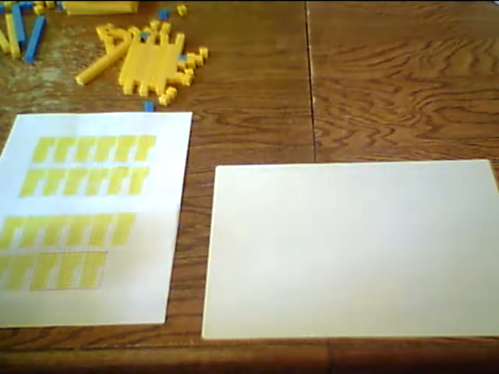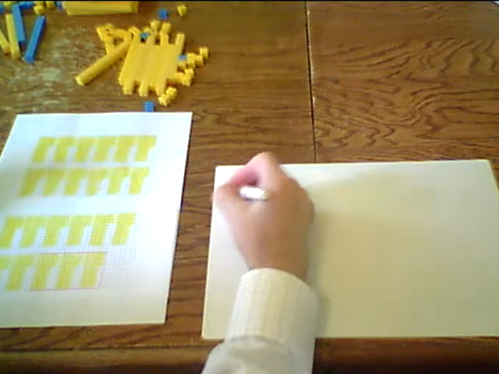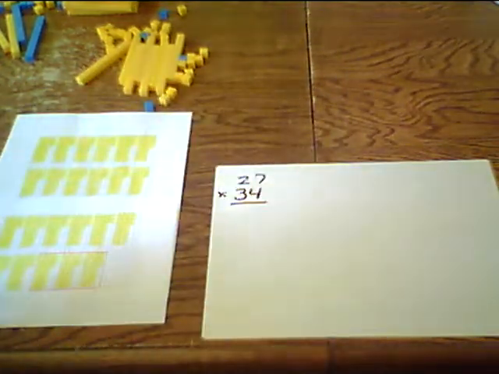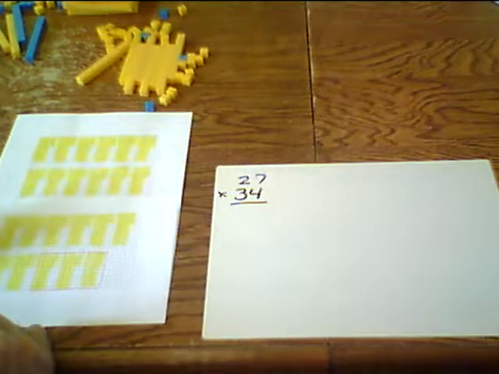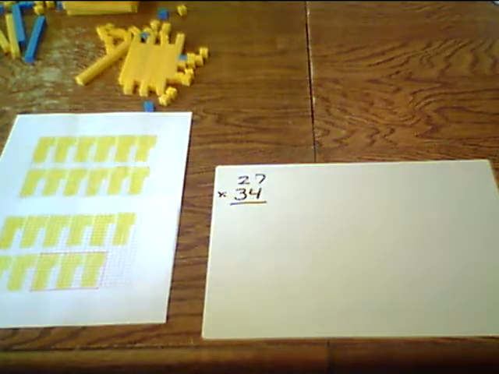Okay, we're going to learn how to multiply, or show you how to multiply, two digits by two digits. Basically what I mean by that is like 34 times 27. So two digits times two digits. To do this, again, we're going to use the idea of groups. In this case, there's 34 groups of 27 or 27 groups of 34.